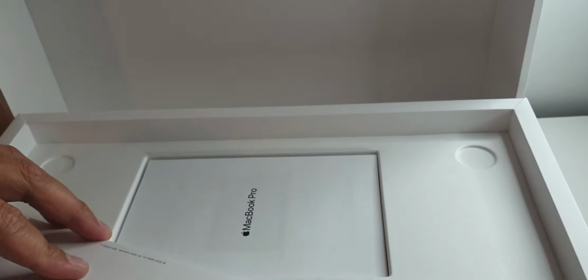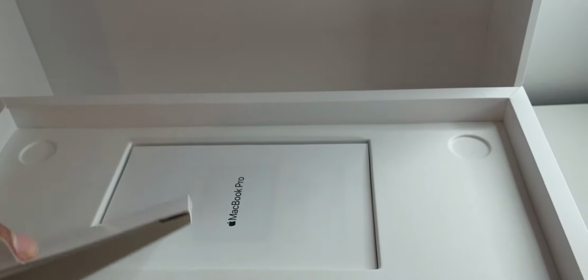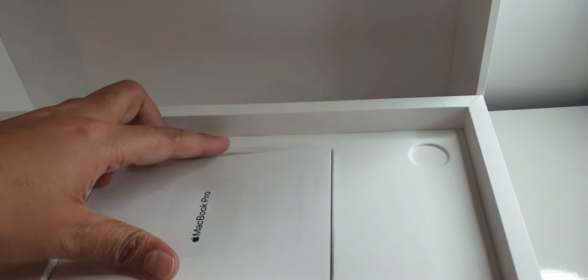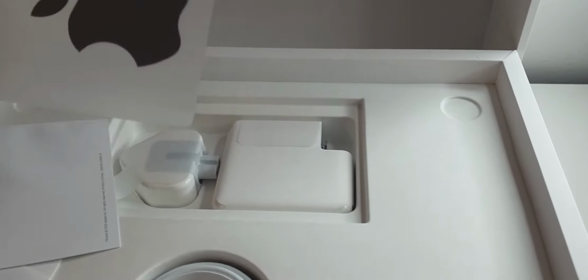Classic, designed by Apple in California. I think the stickers are going to be in here as well. Or are they in the book? I'm not sure. They're going to be in here somewhere. So that's that. These papers. There you go. Apple stickers.